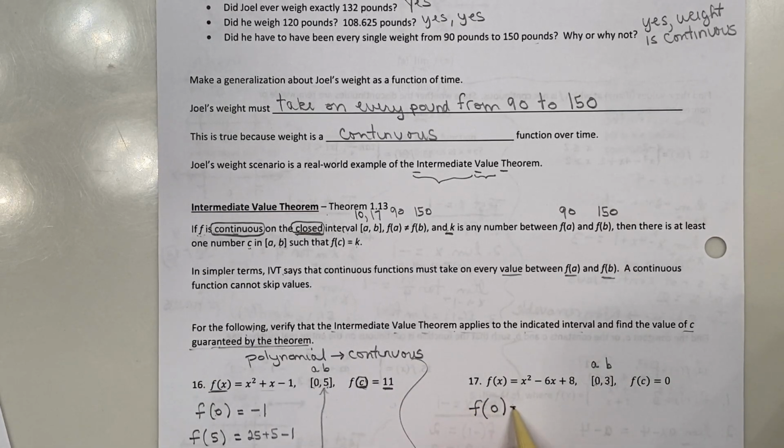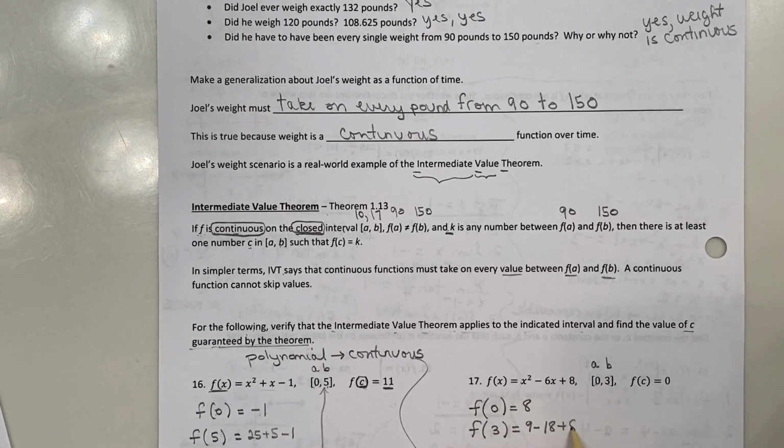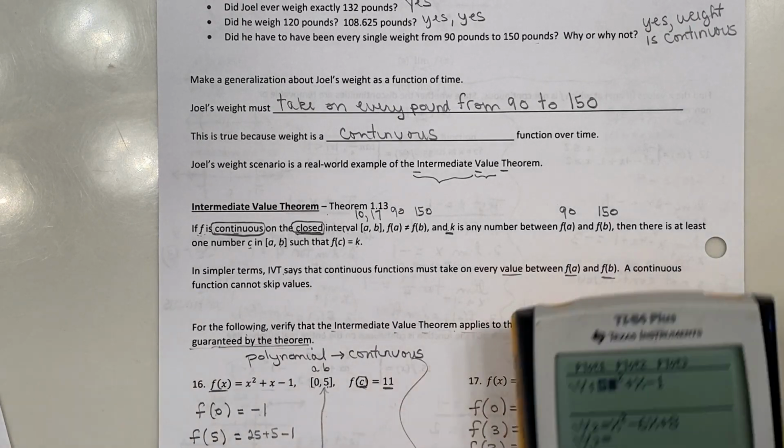Well, let's plug in 0. So 0, 0, that's 8. Now let's plug in 3. That's 9 minus 18 plus 8. So that's -1. So definitely a y value going from 8 down to -1 would pass through a y value of 0.